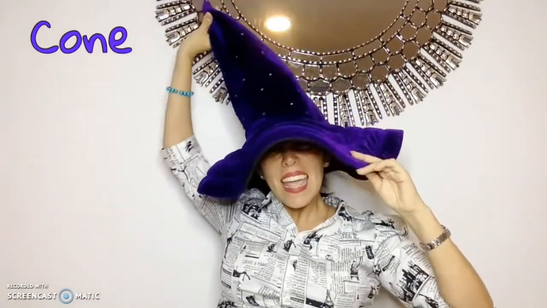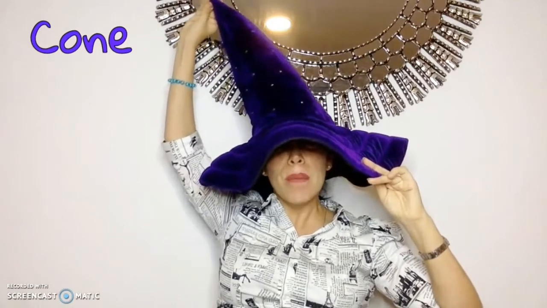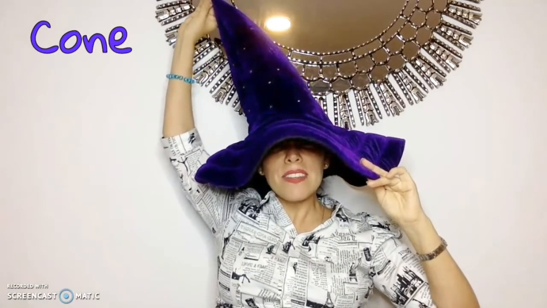Or I could pretend it's summer and pretend that this is an ice cream cone. Or on Halloween, I could wear my witch's hat, and although this is a droopy hat, my hat has a cone-shaped tip, kind of. So another example of a cone.